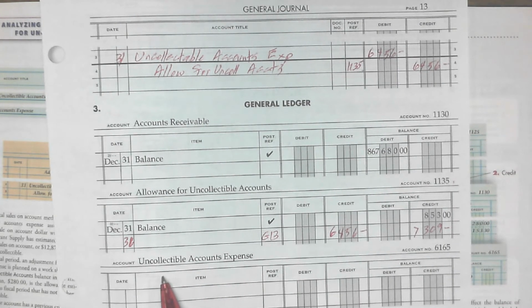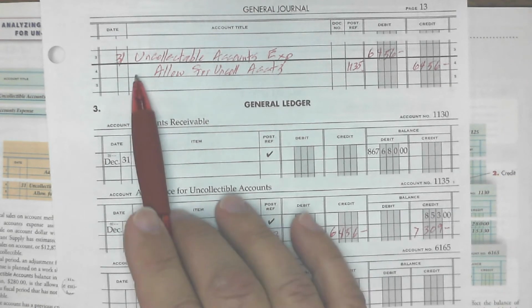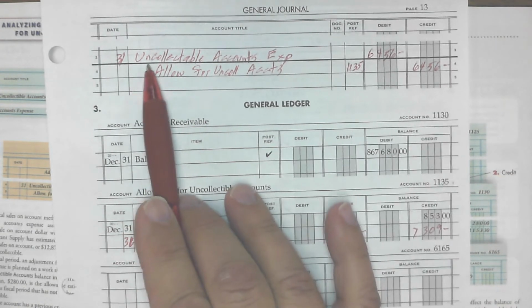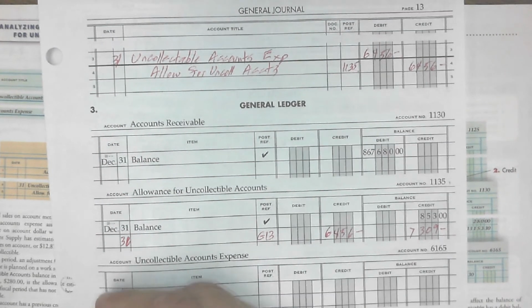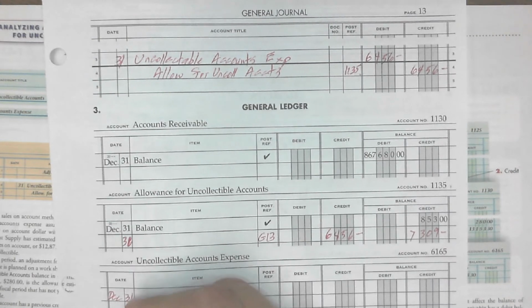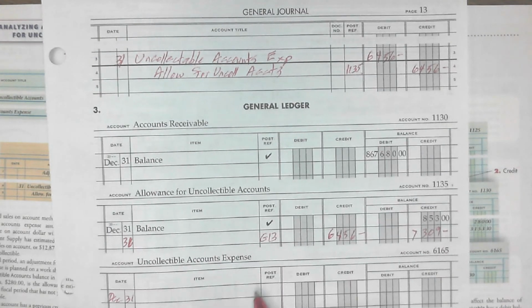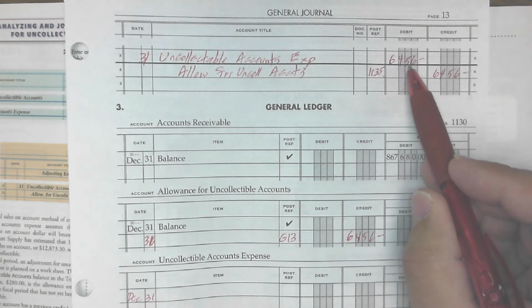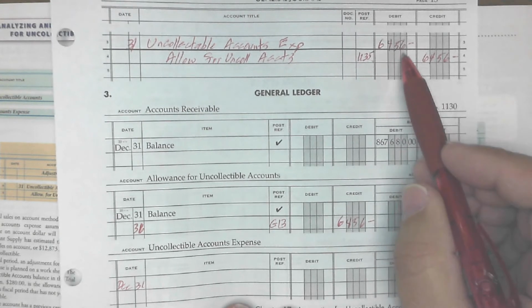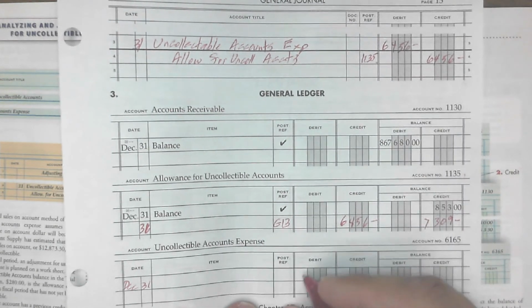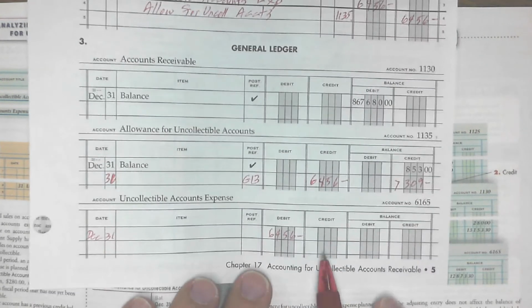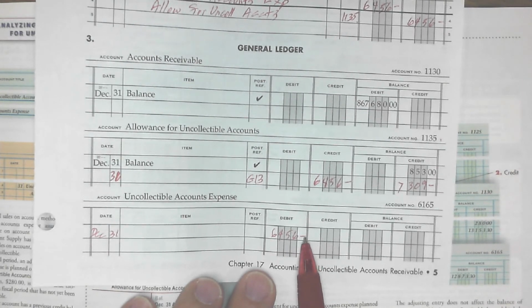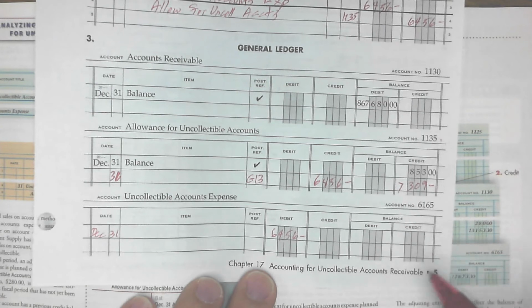Then for the next general ledger account, we're going to look at the uncollectible accounts expense. Here we've got uncollectible accounts expense up here in the general journal, so we'll date this December 31st. We have a debit of $6,456. Since that's the first entry, obviously there's no previous balance.